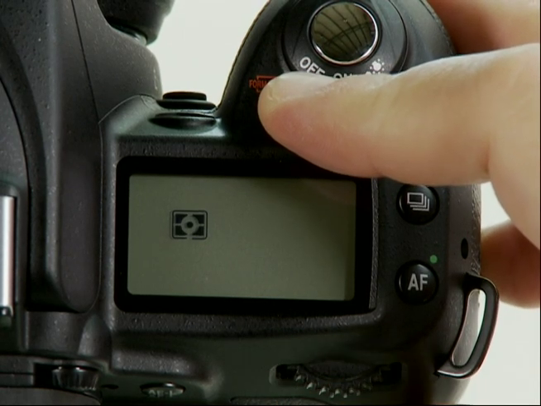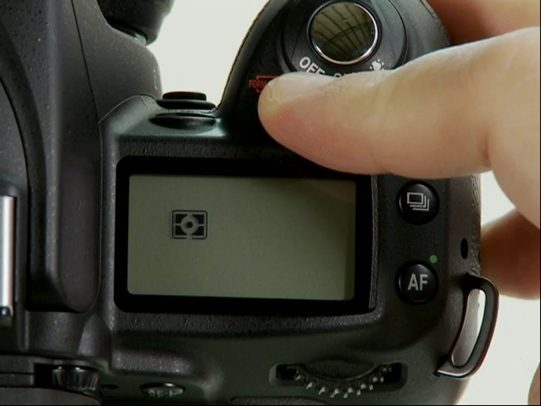The middle setting on the dial is the 3D color matrix metering mode. When measuring light in this mode, the camera meters a wide area of the frame and sets exposure according to the distribution of brightness, color, distance, and compensation for natural results.